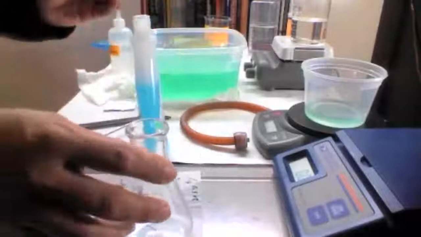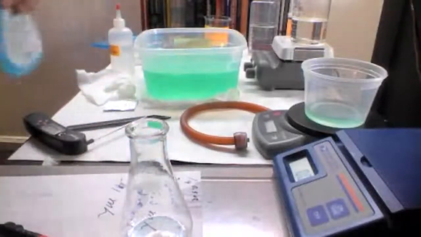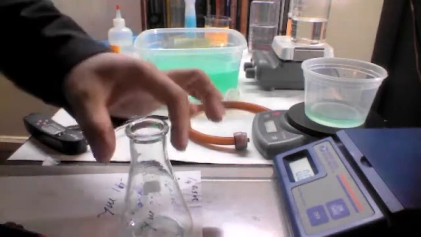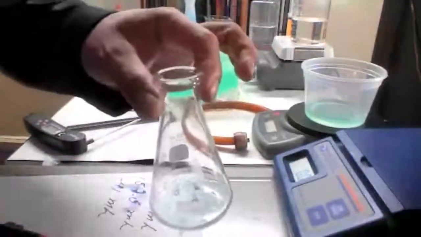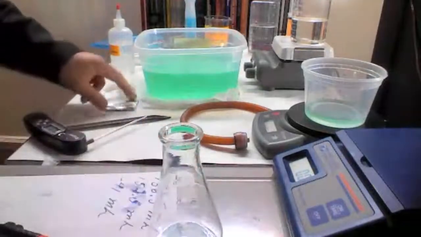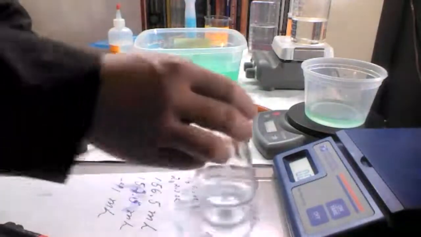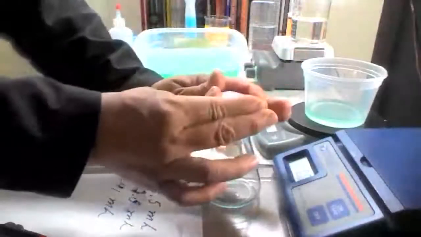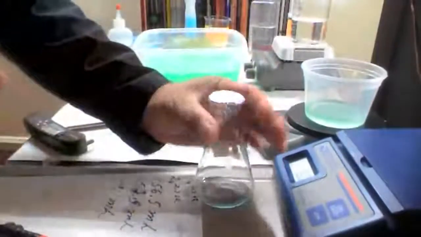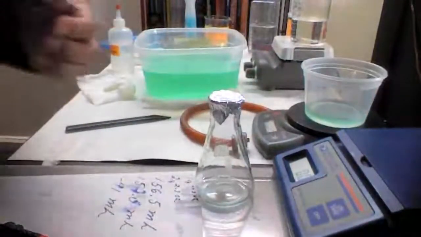The amount that will remain at the end will be a lot smaller than that. The reason why we don't need to measure the amount that we put in first is because the excess is going to just evaporate. So now we seal it with aluminum foil. And then we punch a hole.